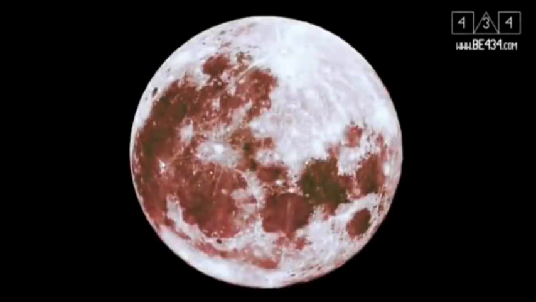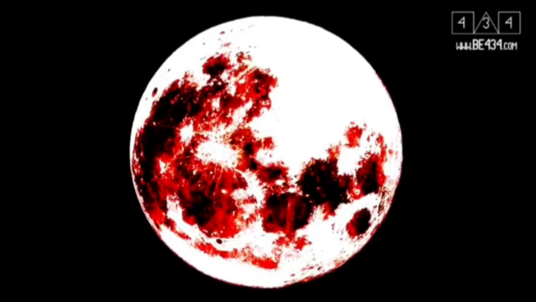This is the moon that you see every day. It's right above your head, and it probably never occurred to you that the key to understanding where you live is right in front of your eyes. I will show you now what it is that you're looking at.